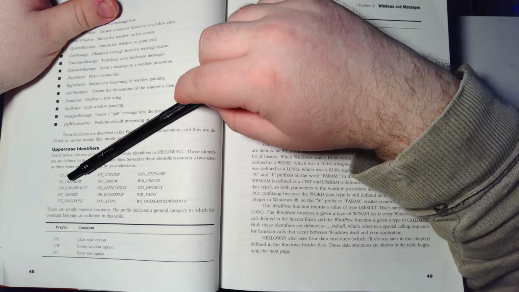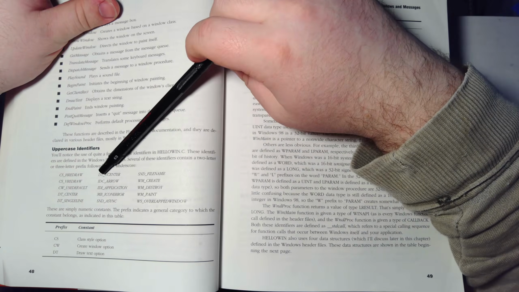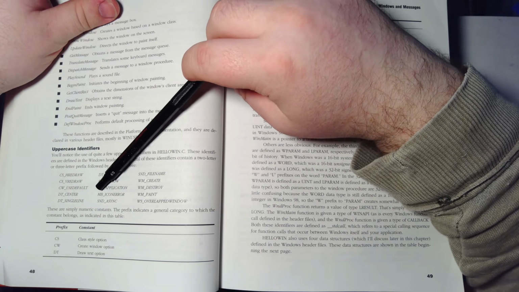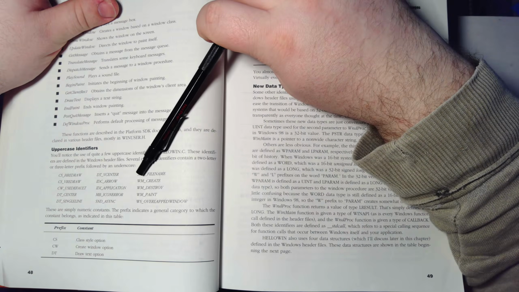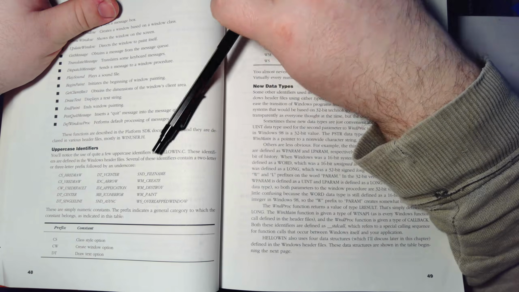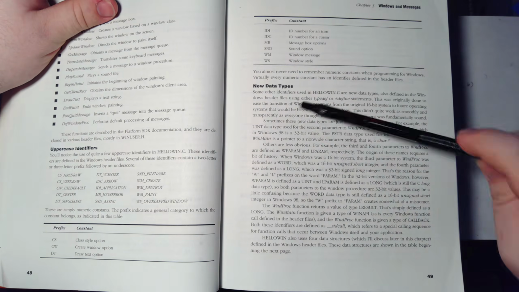We have DT for, actually I don't remember DT. MB for message button or message box, I think. WM for Windows message. WS for Windows style. So you get to start learning this over time, and you'll get a memory for it.